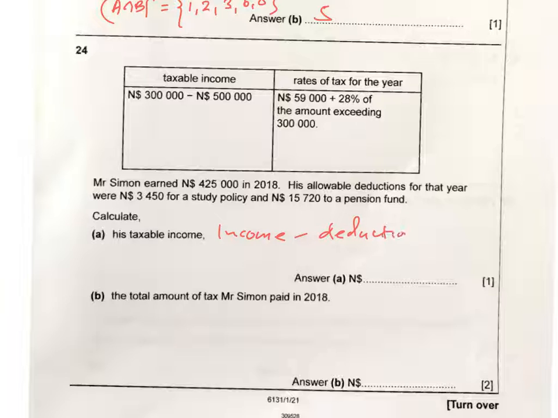Now, whatever is left is what we call the taxable amount. That is the amount to be taxed. If we do that, from the 425,000, we subtract the allowable deductions. Now, we subtract 3,450. You also subtract 15,720. Or first add these two together, then you subtract from that. If you do that right, you will get 405,830. That is the amount to be taxed.